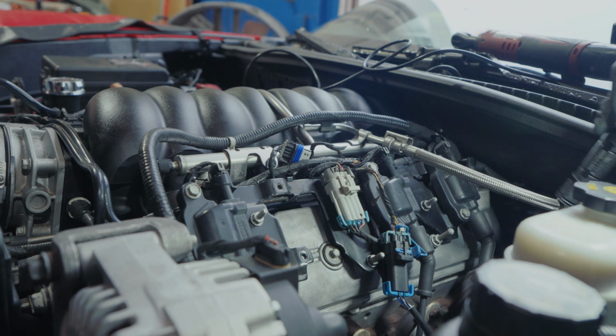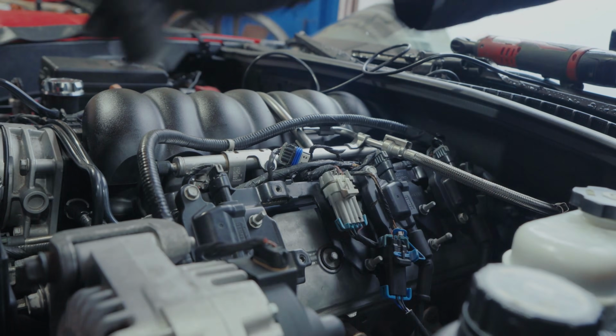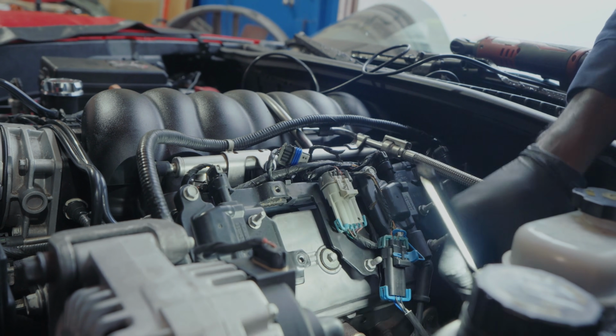There's no metal around this car. Everything is plastic. Is that better?